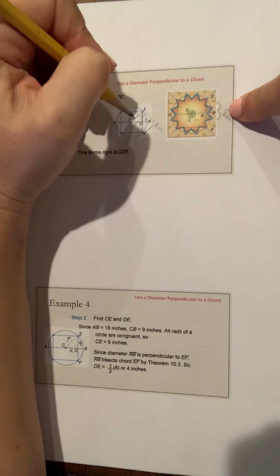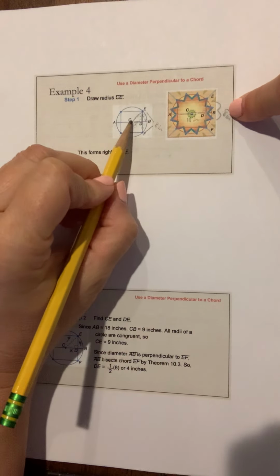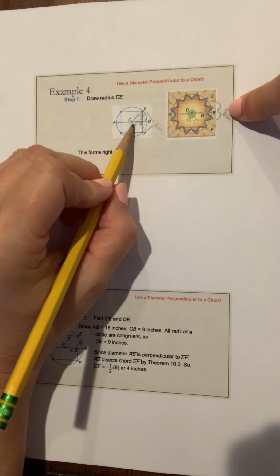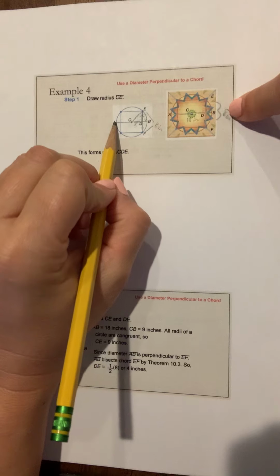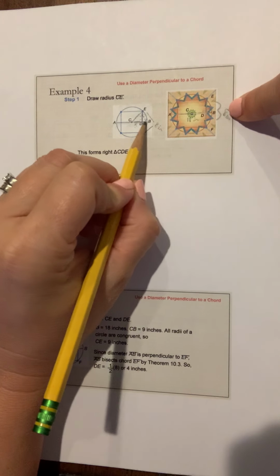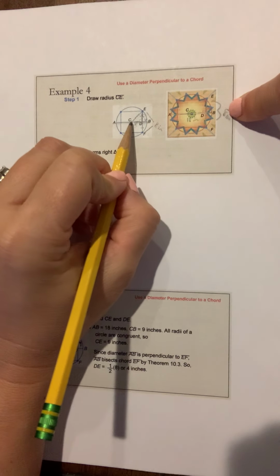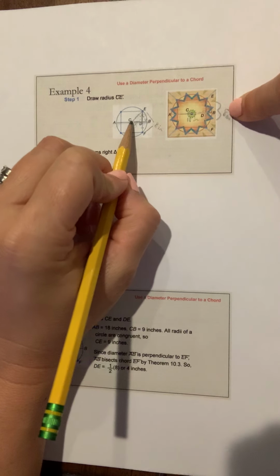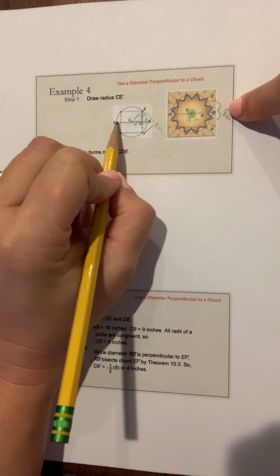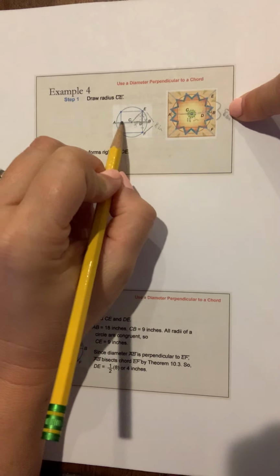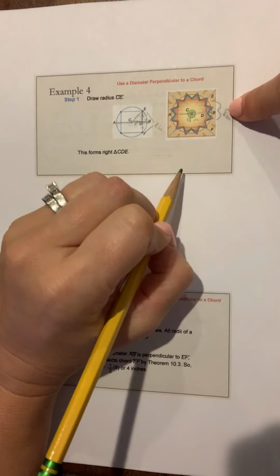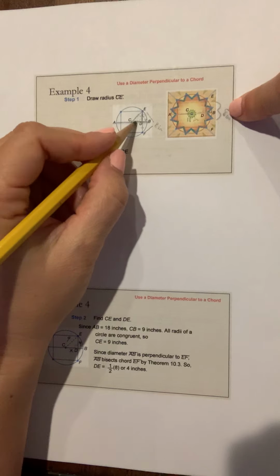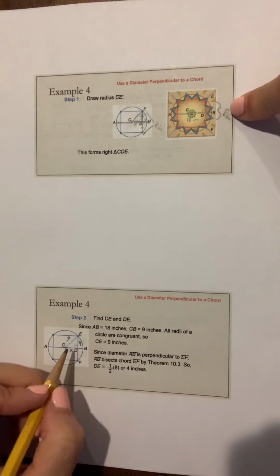Now I can also see what CE is. CE is a radius of this circle. I know this whole diameter is 18 inches. Once again, if it's being bisected here, then if the whole distance is 18 inches, I can find CB, which is also a radius, and I could say that it is 9.